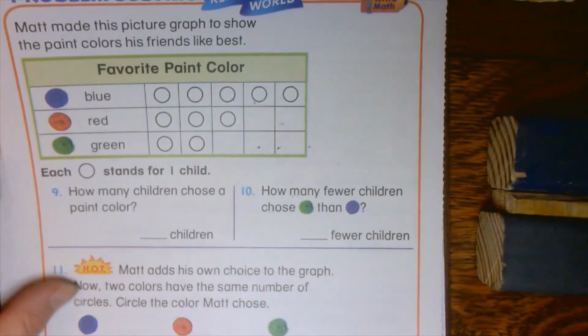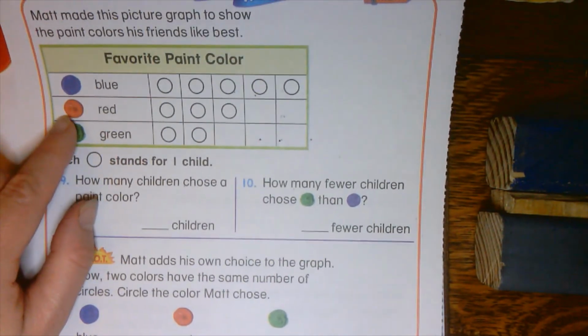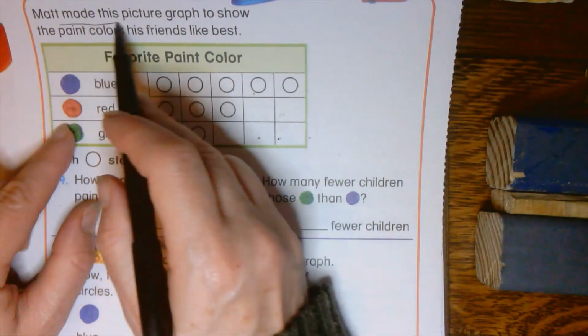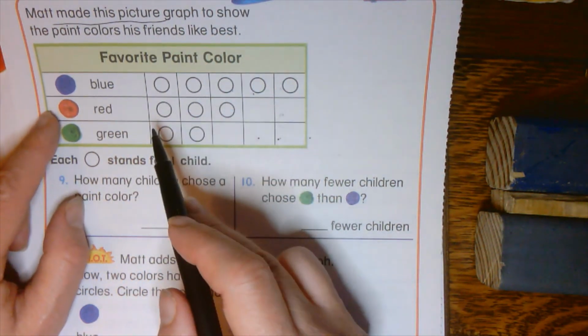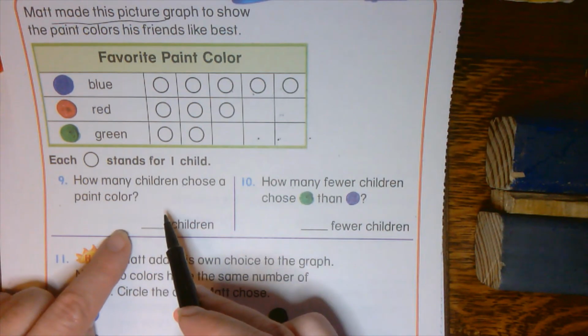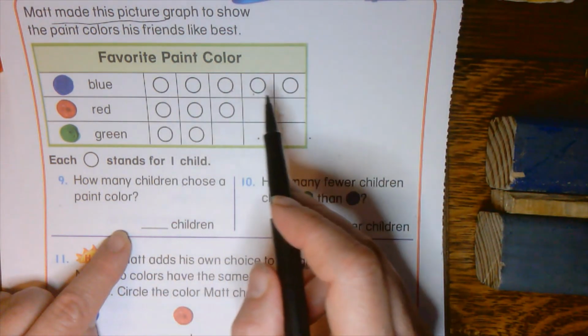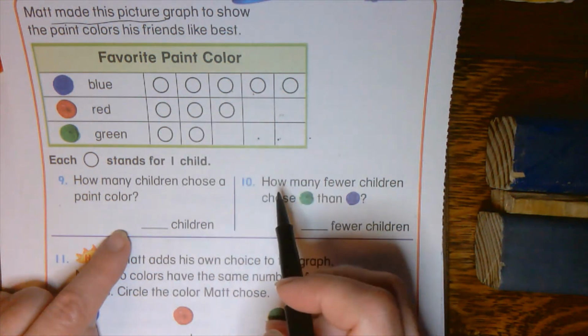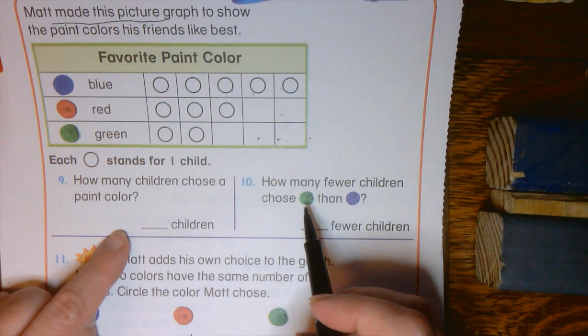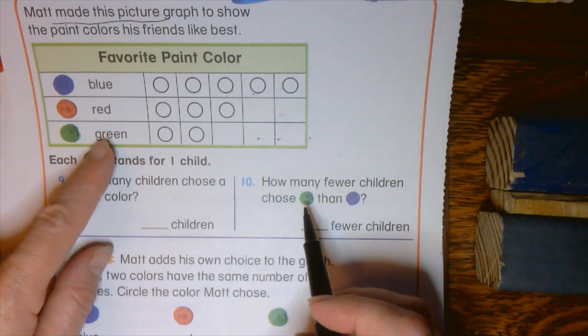All right. Favorite paint color. This one's already filled in, isn't it? Matt made this picture graph to show the paint colors his friends liked best, blue, red, and green. How many children chose a paint color? So you can count up, because each circle stands for one child. So you can count up how many children chose. How many fewer children chose green than blue?